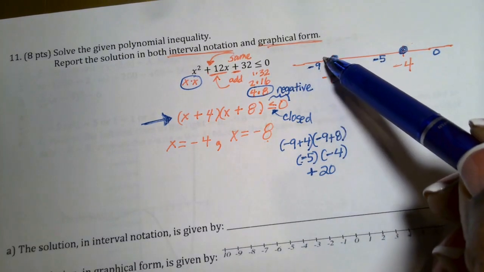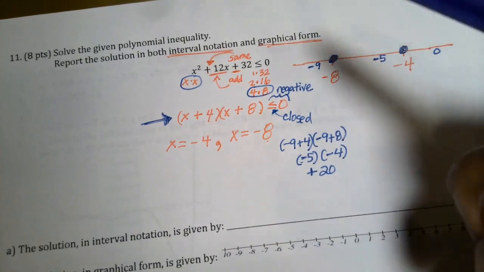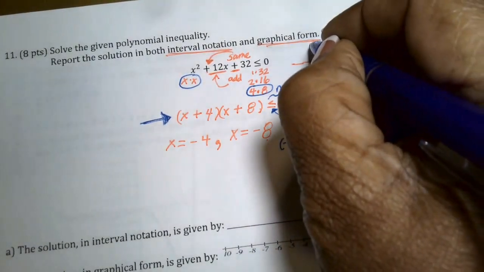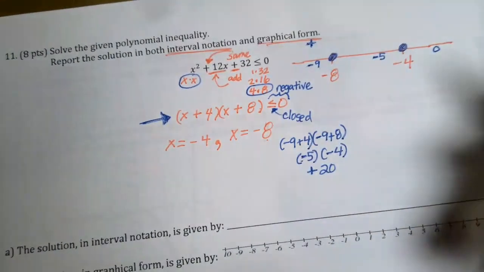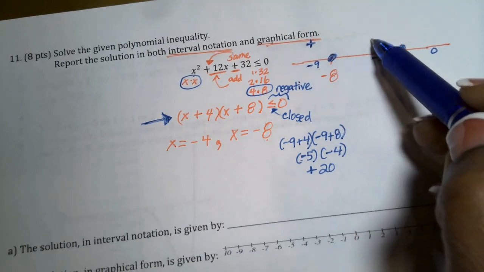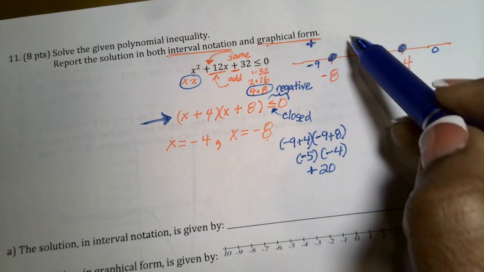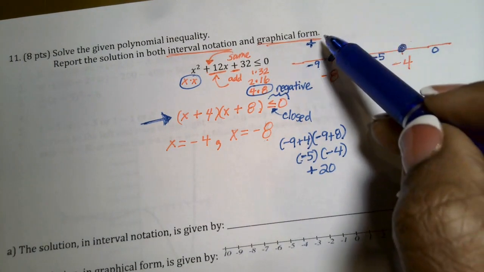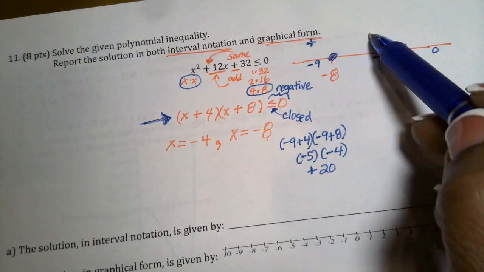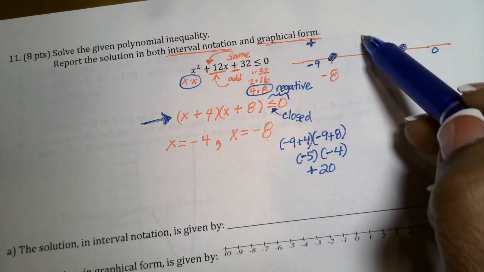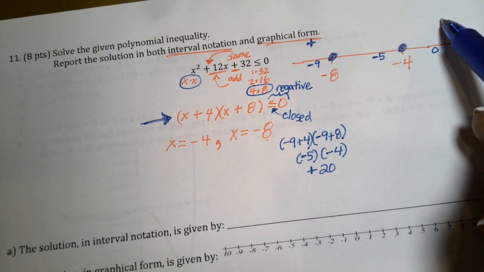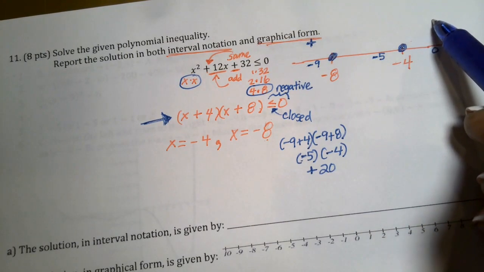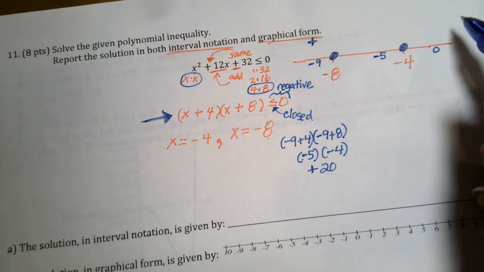Any number on this interval will give us a positive value. So I'm going to record that. Normally, these regions alternate. So if this is a positive, I'm expecting the middle region to be negative and this right region to be positive. But let's continue to test.